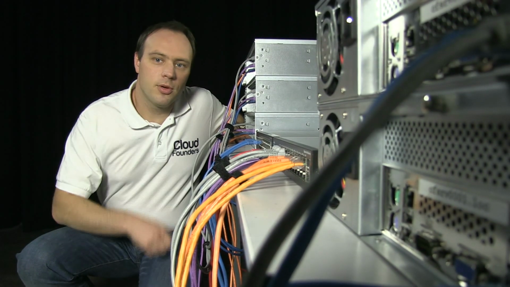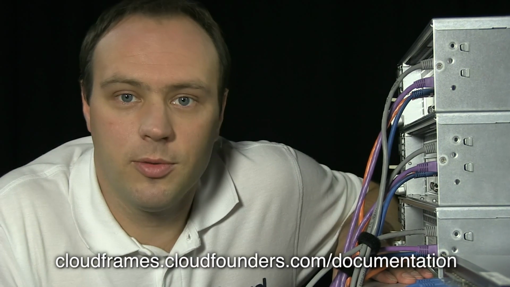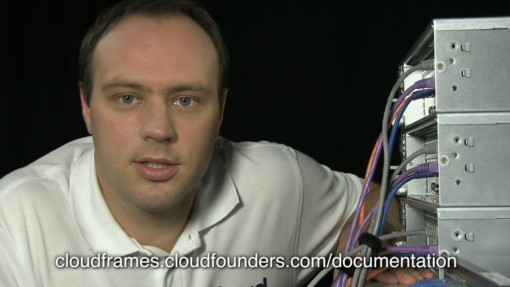Okay, so this is how you cable all nodes correctly and so the CloudFrames software works correctly. If you still want more information, you can always visit the installation guide on our website.